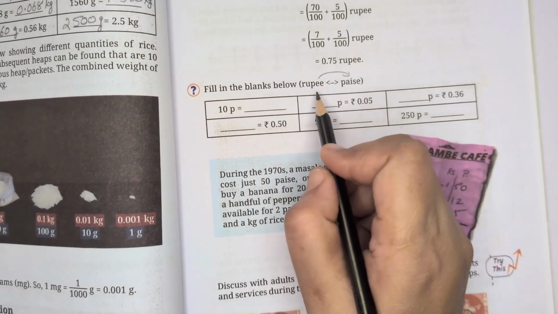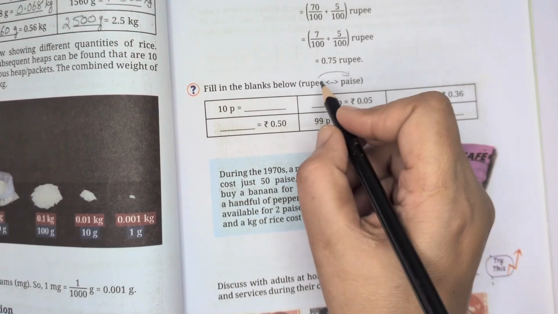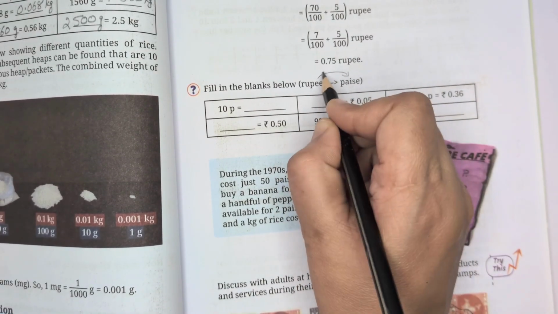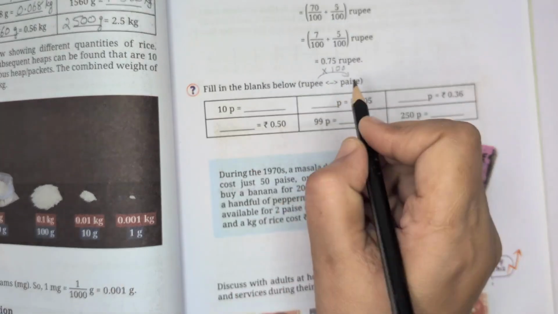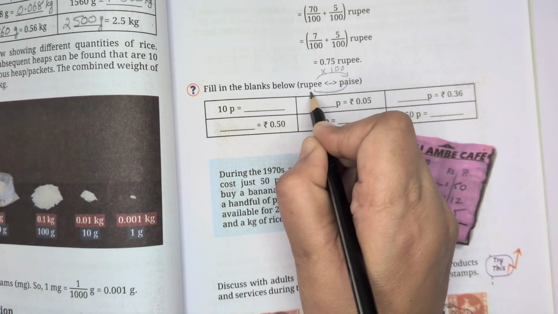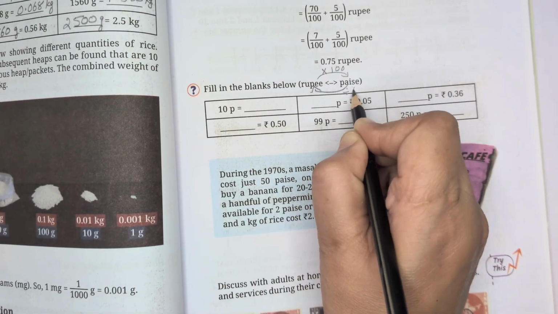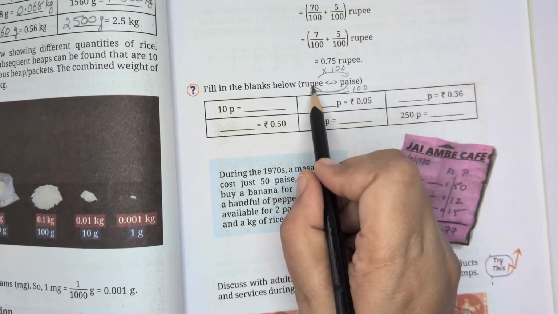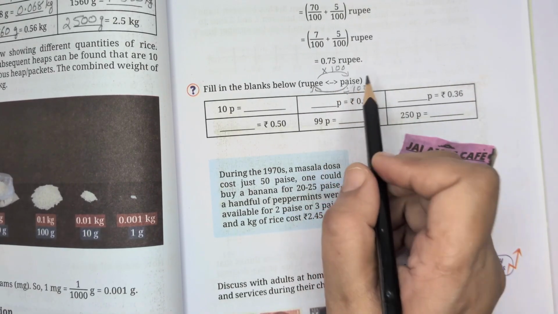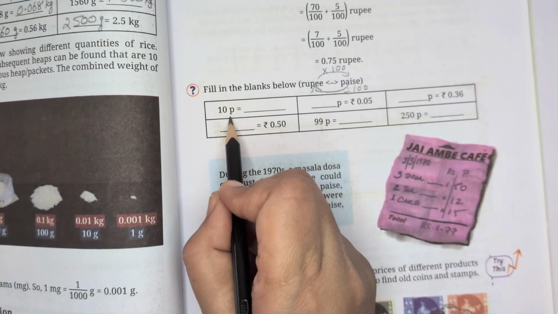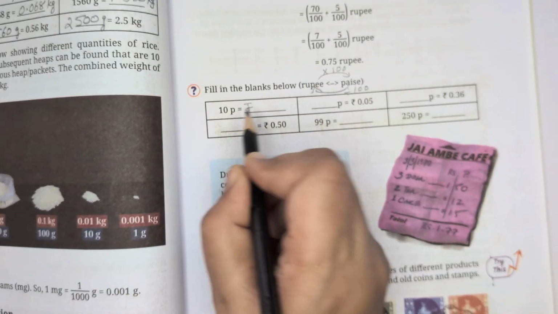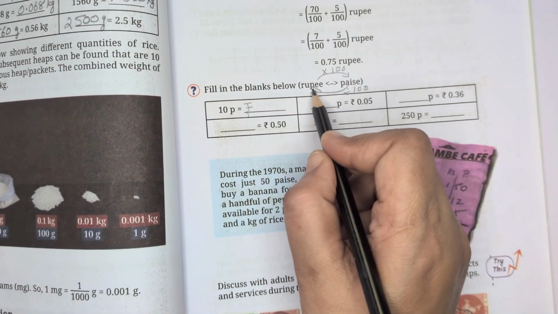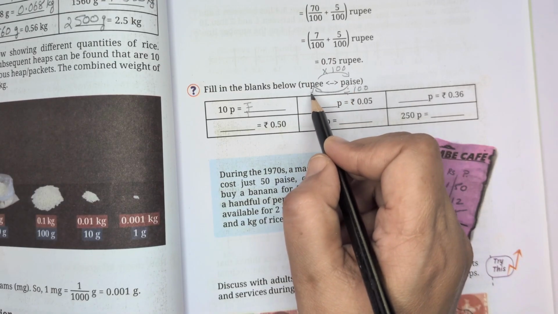Next is converting rupee to paise. From rupee to paise, we have to multiply by 100. And paise to rupee, divide by 100. We know that 1 rupee is equal to 100 paise. So here 10 paise, we need that in rupee. 10 paise to rupee, which means we have to divide by 100.